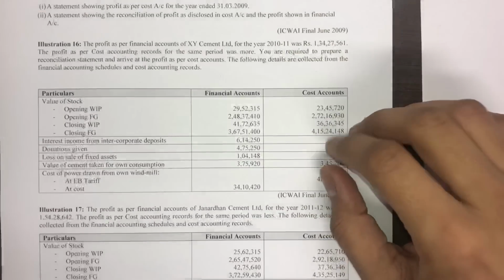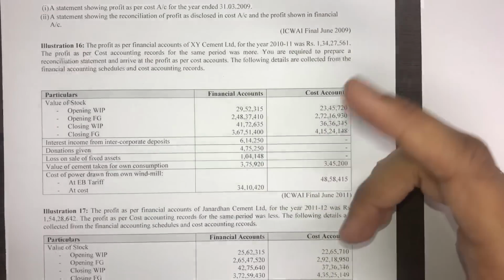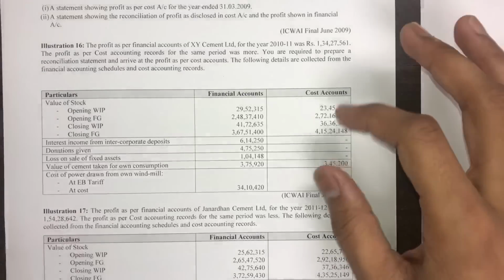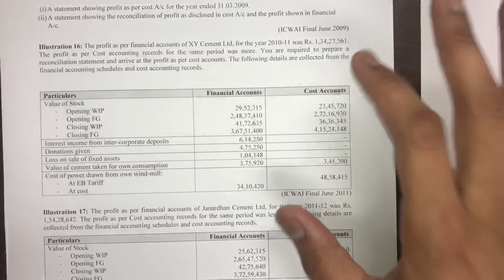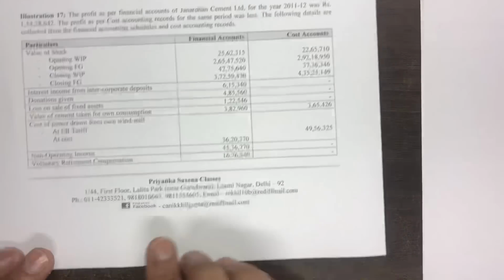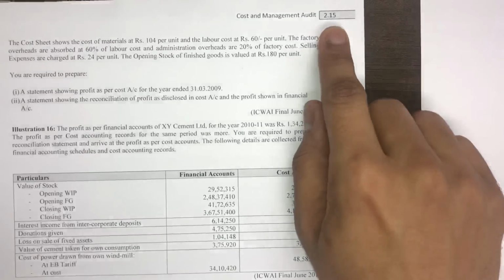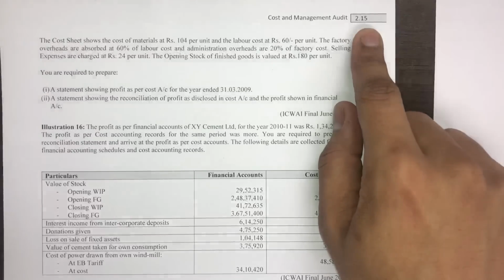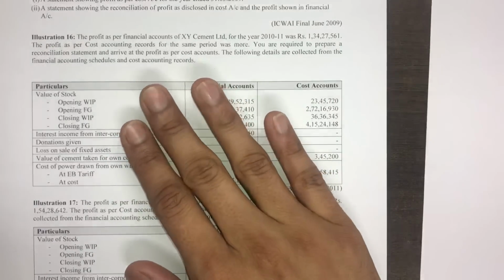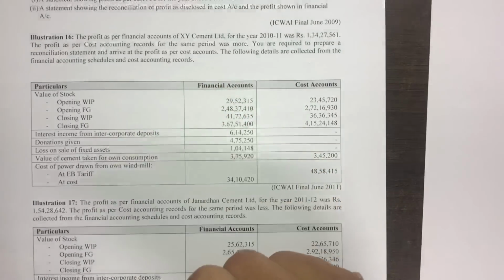My effort in this video will be to introduce you to a technique which will reduce your time by 50% in the examination while solving these questions. So let us start with a question. Question number 16. It is given on page number 2.15 of your study notes. Illustration number 16. We are starting with the practical question.